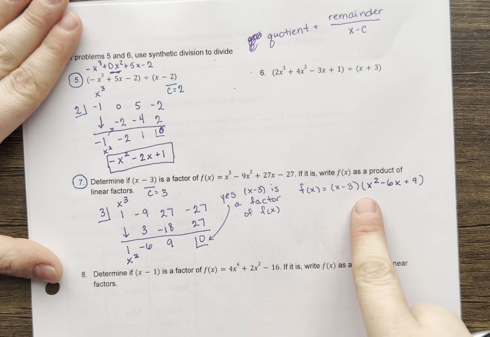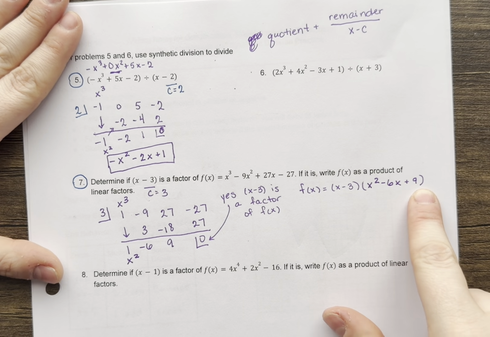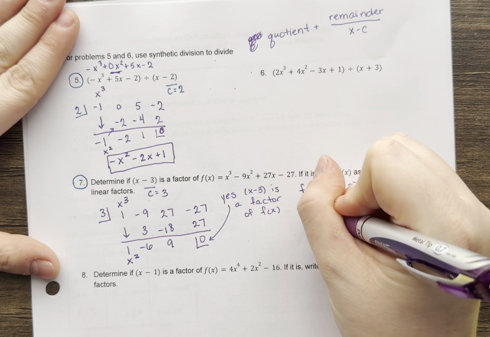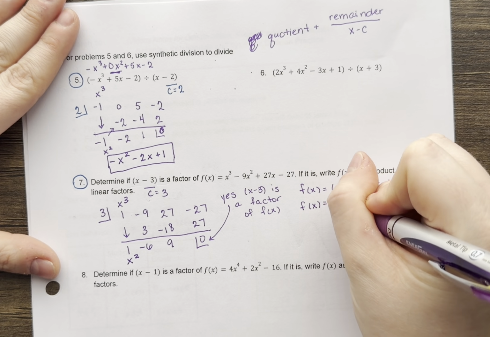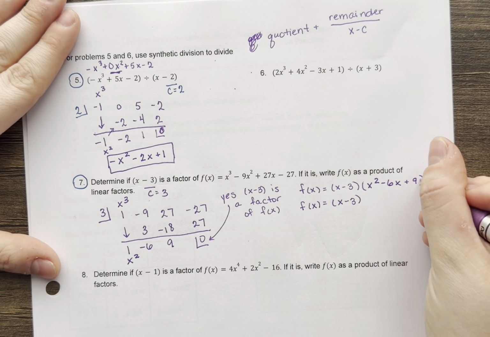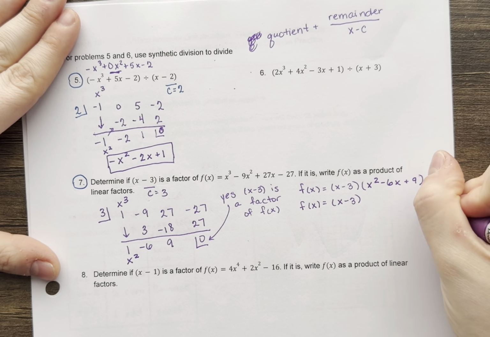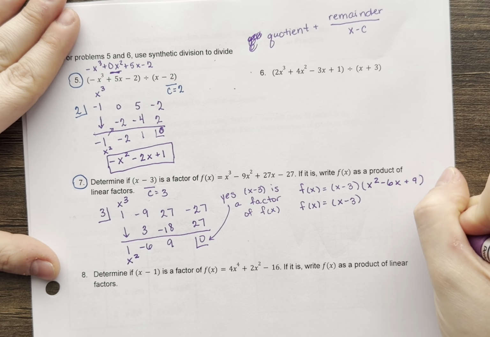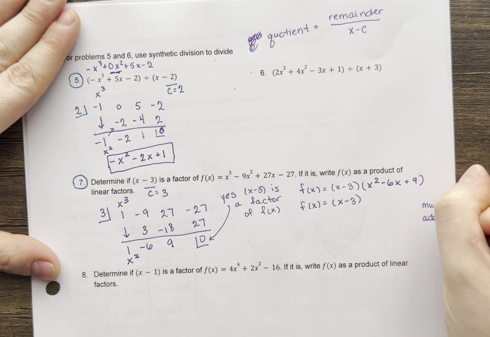And then we'll want to finish factoring this guy. So this is x minus 3. And we're looking for two numbers that multiply to give us positive 9. They should multiply to 9 and add to negative 6.